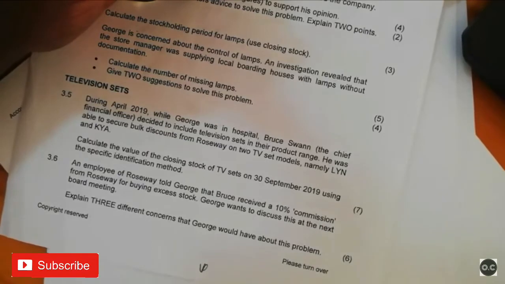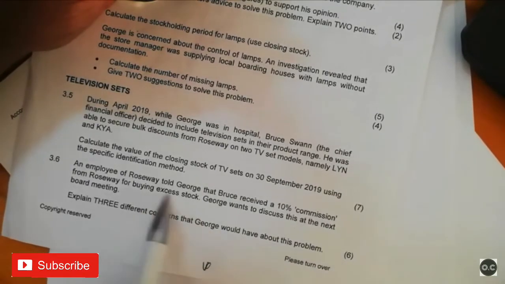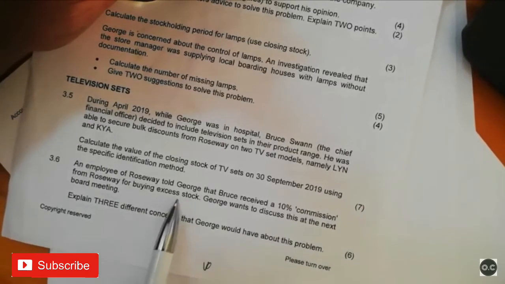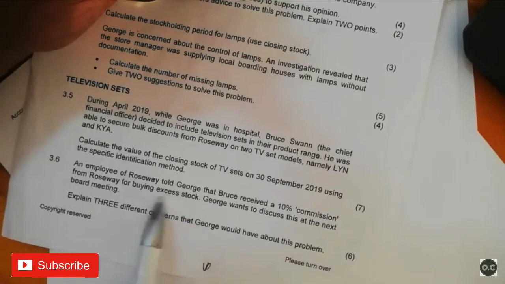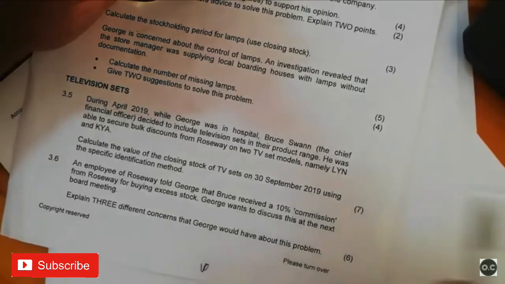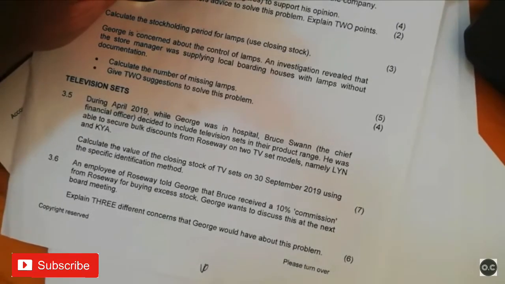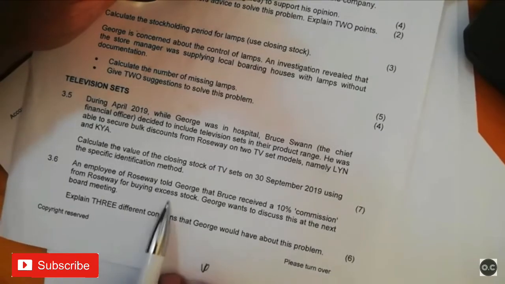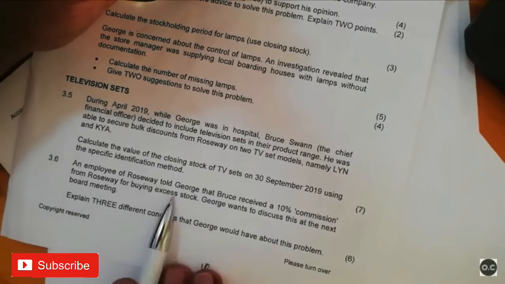The second thing is he bought excess stock. It's a lot, right? Which means that this stock is just going to sit there. What if the TVs become obsolete? They go out of fashion. The company loses money. Do you see that? You saw when we were calculating how much stock was left, there was a lot of stock left. It doesn't necessarily meet the demand. So that's something that George would definitely want to discuss, that you are losing the company money, right?